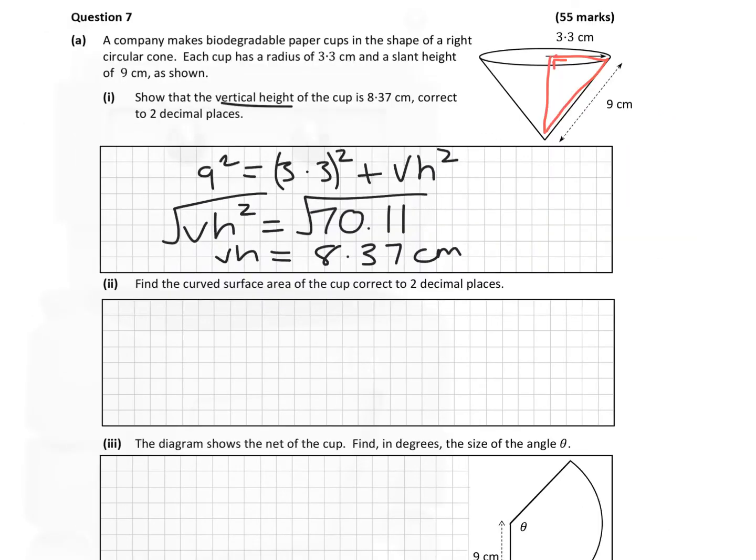Next part, find the curved surface area of the cup, correct to 2 decimal places. So the curved surface area you will see in your log tables. It is on page 10, and where you see cone, you have A and V. Area refers to the surface area. Any 3D shape, it's going to refer to the surface area. Okay, so curved surface area then is A is equal to pi r L. Now our L is going to be this thing here, the slant height.